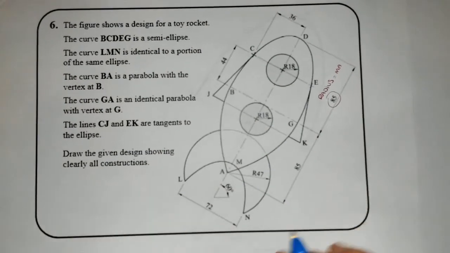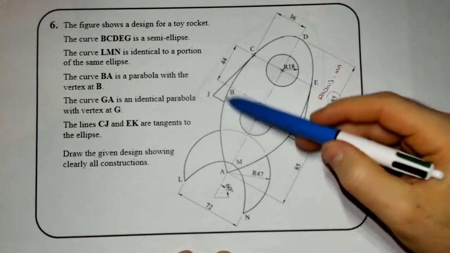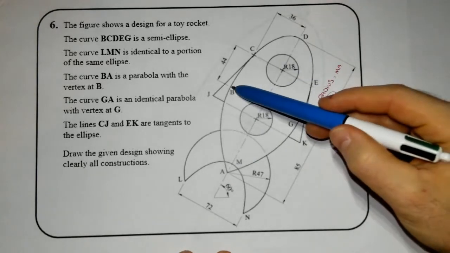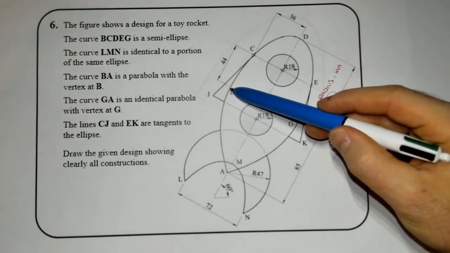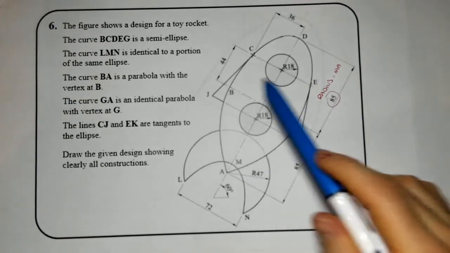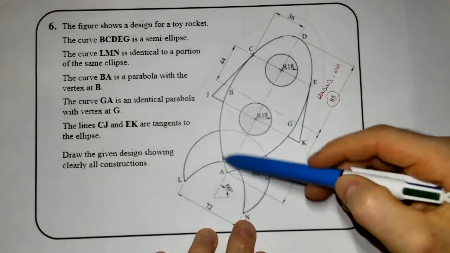Right, on the next part of the question here, what I'm going to start off with is I'm going to leave this bit here, and I'm going to try and fill in this area inside here. I'll do the circles in a while after. But what I'm going to start with is filling in the parabola from B to A there. And then the mirror image of that parabola will be from G to A as well. But I'll start with the B to A parabola.